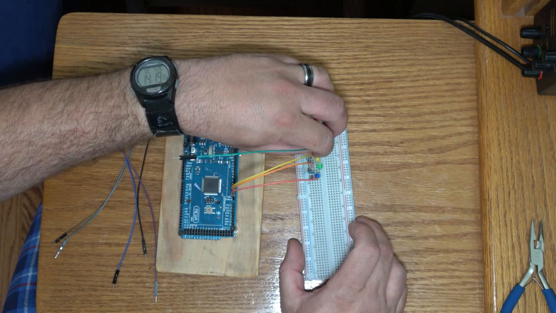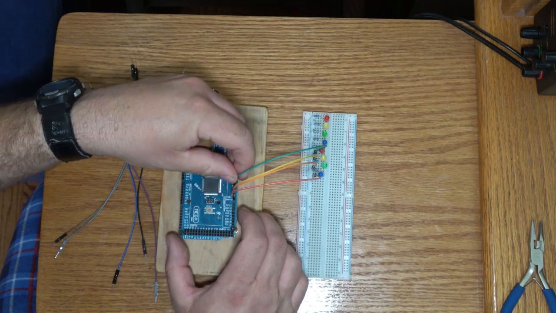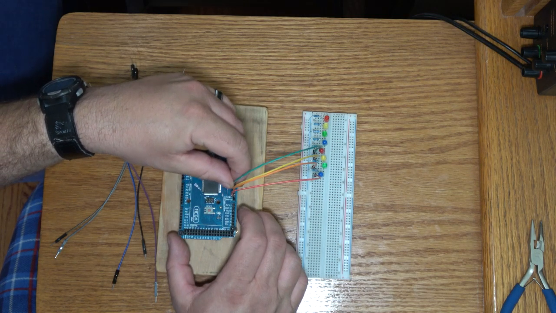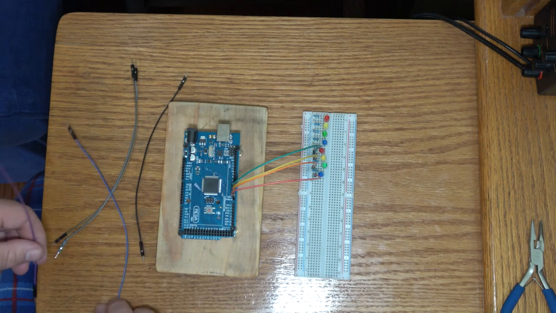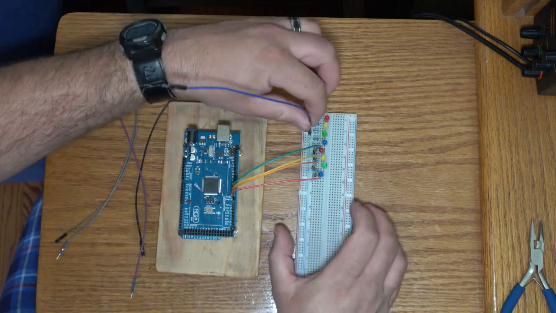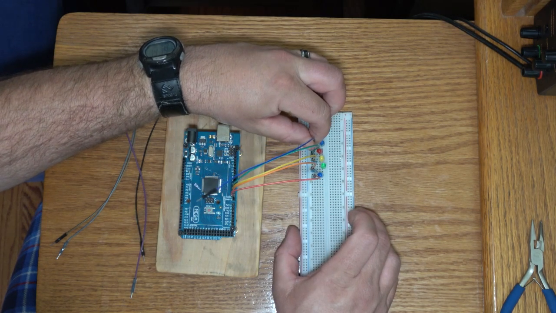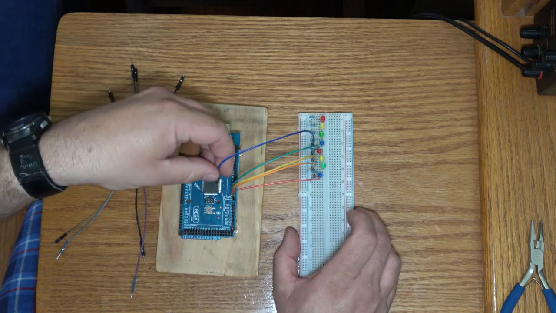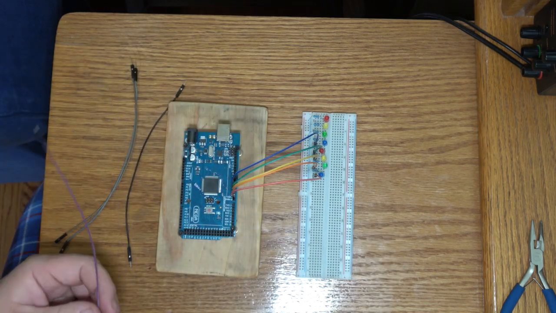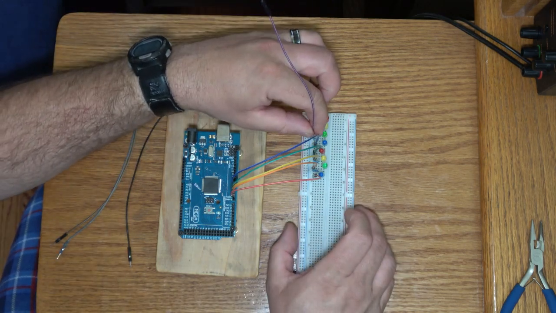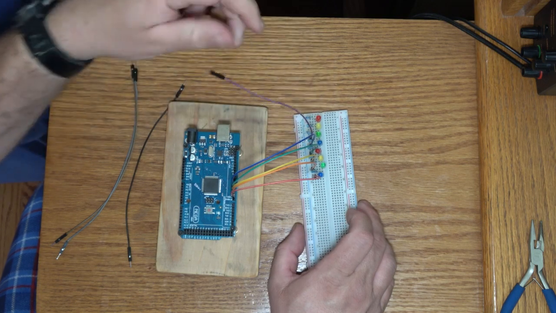See here. Yep. Green. Get in there right. There we go. That's 4 wires. No, wait, we want blue. Purple. Come on, there we go.